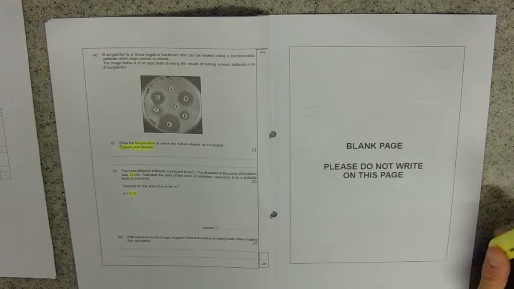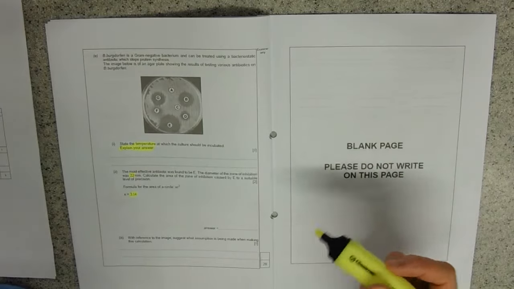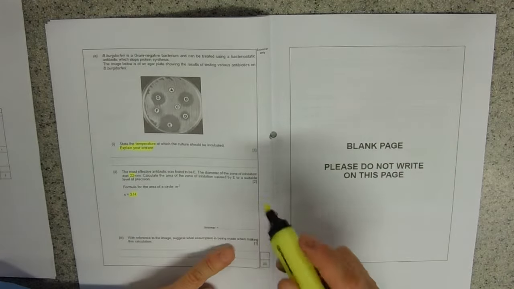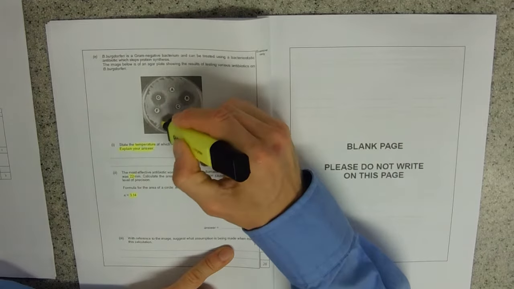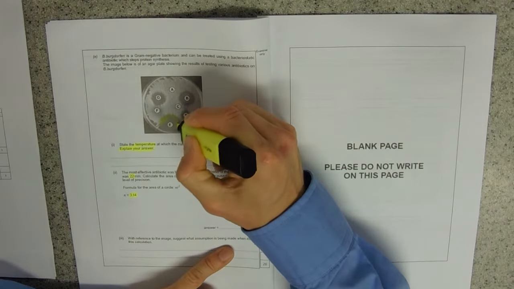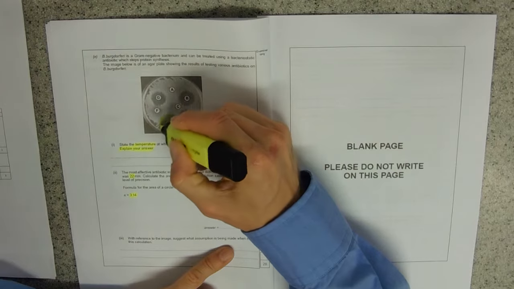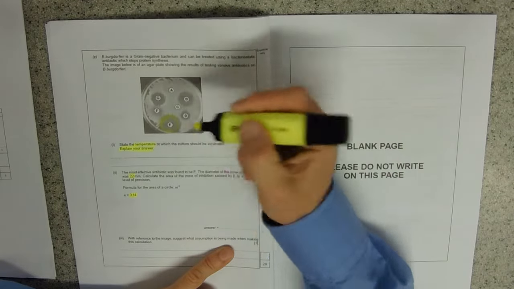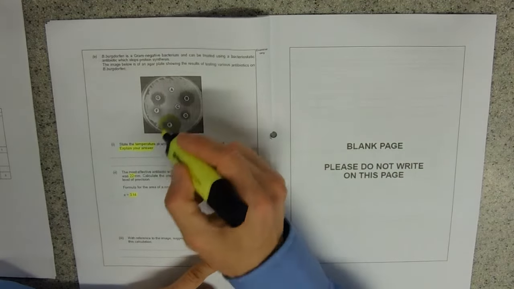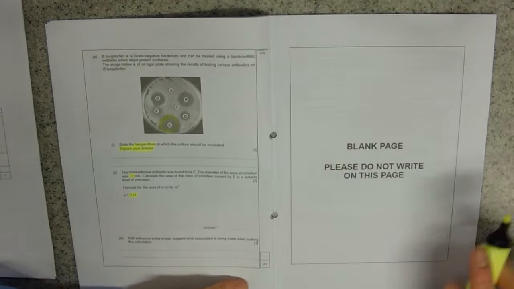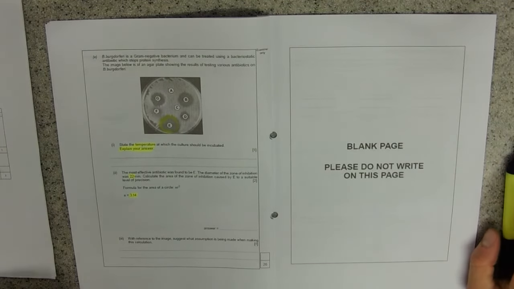With reference to the image, so we need to look at the image, suggest what assumption is being made when making this calculation. So here's the bit of the image, and we're thinking about this zone here. It's near the edge there, so it's slightly flatter there, and it's a bit jaggedy there. But we're making an assumption about that, even though it's not quite perfect. You just need to put that into words. And that is the immunology.